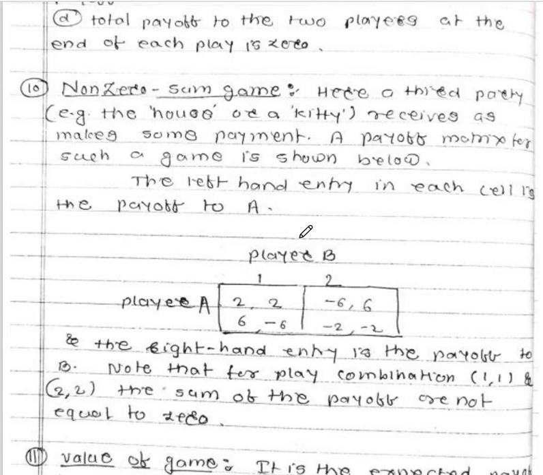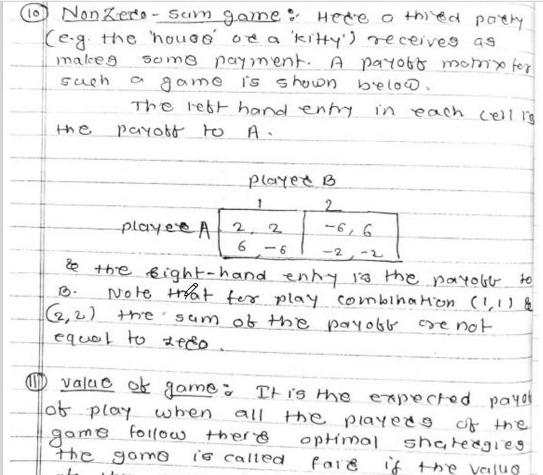Suppose this is the payoff matrix of the payments of player A. The left hand entry in each cell is the payoff to A. So this is player A and this is player B. This is the payoff entry of player A and this is the entry of player B. The right hand entry is the payoff to player B. Note that for play combinations 1-1, 2-2, the sum of the payoffs is not equal to 0.